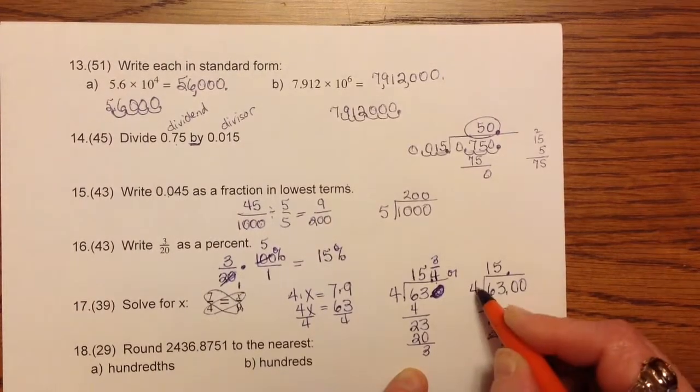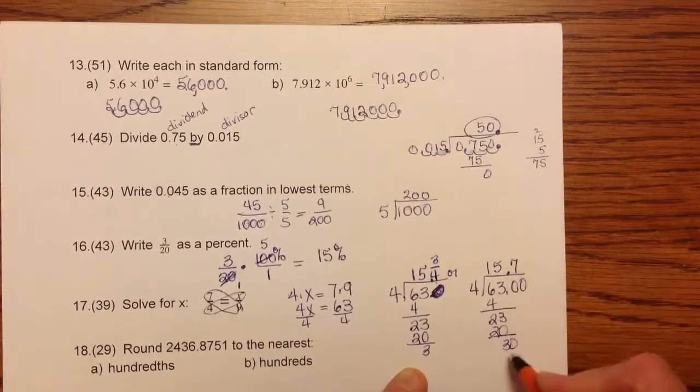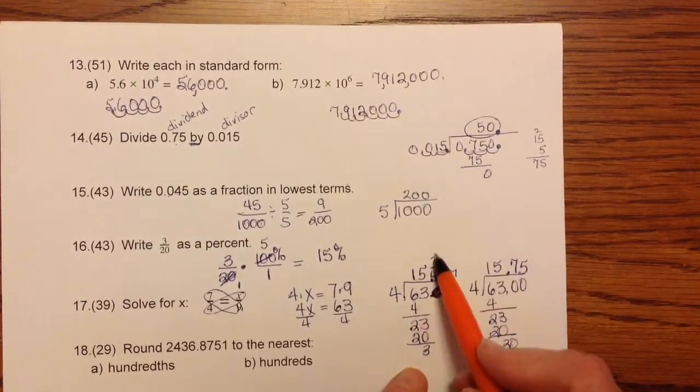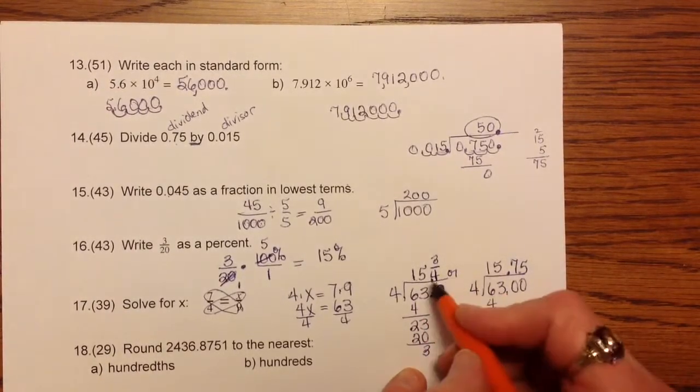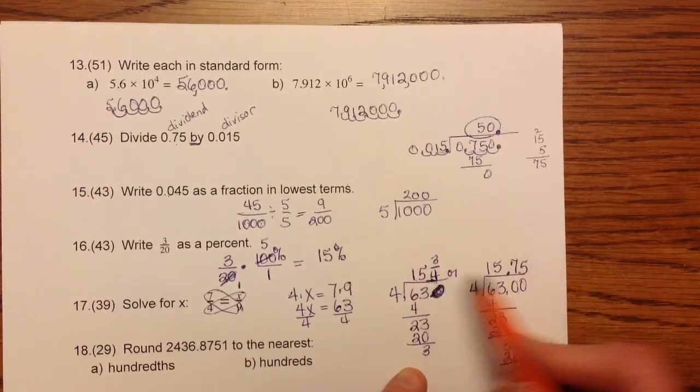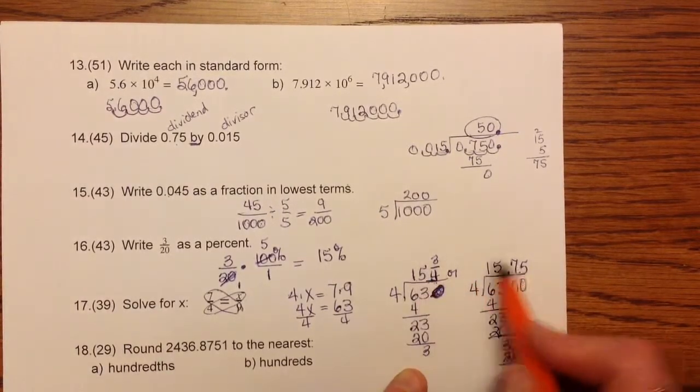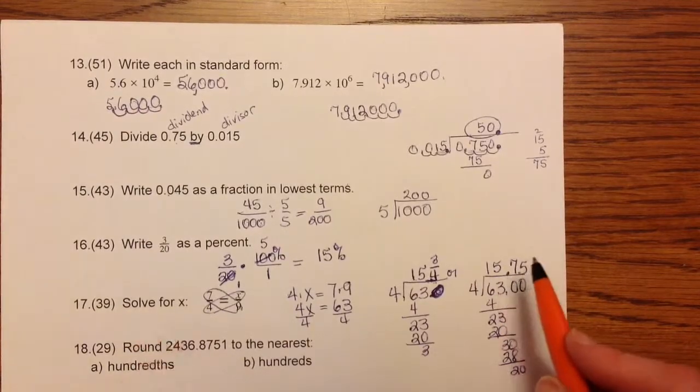And bring the 0 down. 4 goes into 30 7 times. And then 4 goes into the 20 5 times. So 15 3/4. Again, the decimal's not there when I wrote it as a mixed number, and then there it is as a decimal. Neither one of those is acceptable for x.